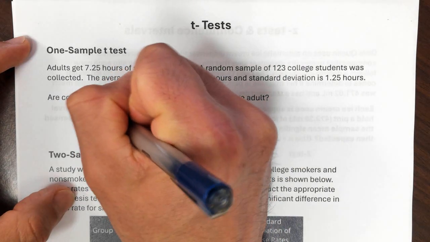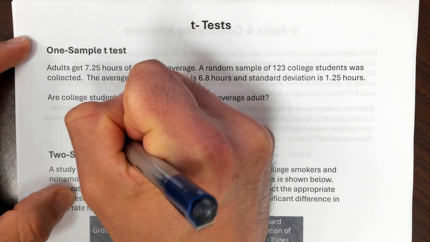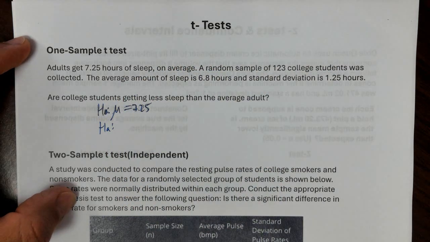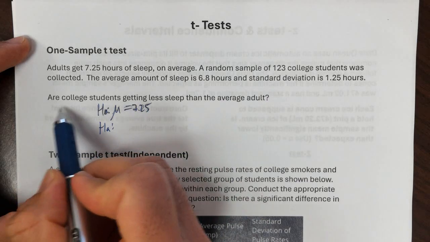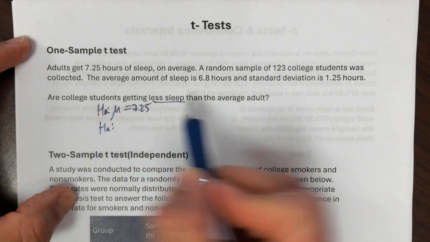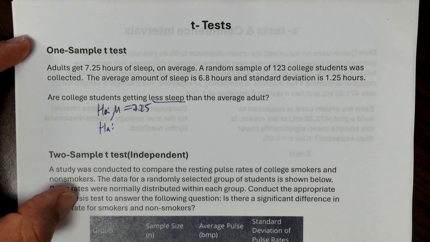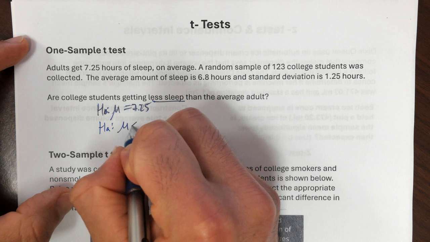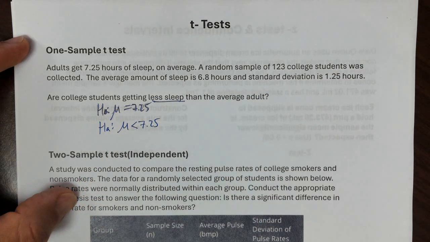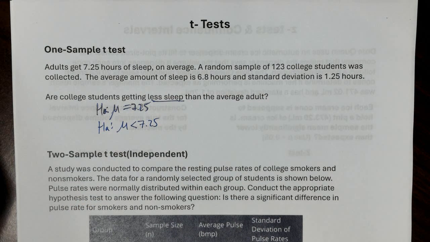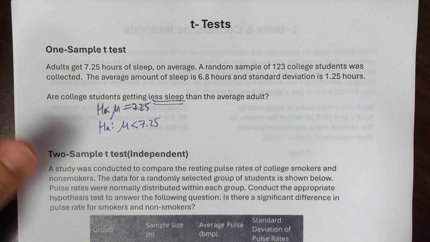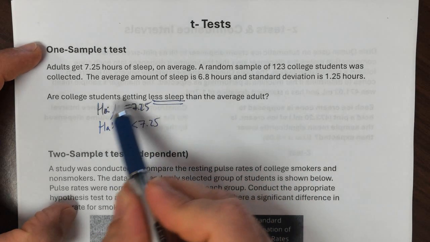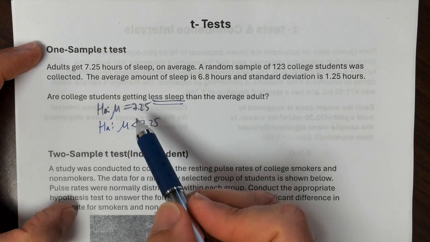The alternative hypothesis will always be whatever we're testing. I'll make this with pen so it stands out better. The alternative is the question itself: are students getting less sleep than the average adult? So we're going to find evidence to support that the mean is actually less than 7.25. That's what this is talking about, right? We use the sample to make a decision about the true population.